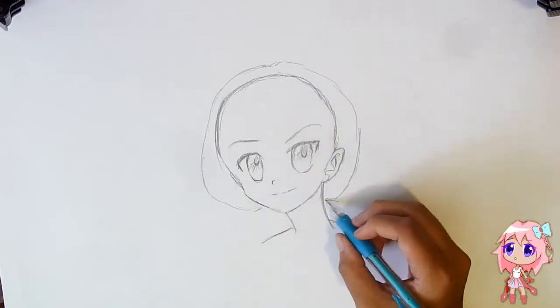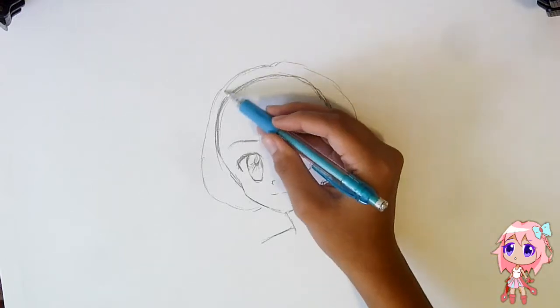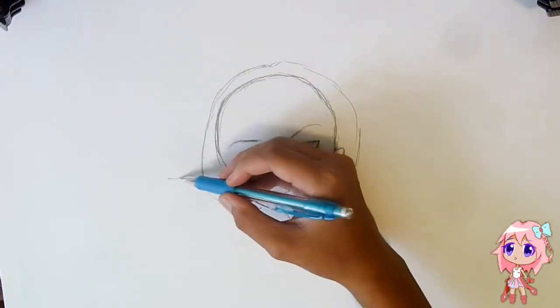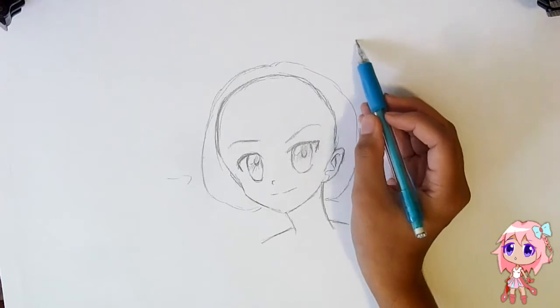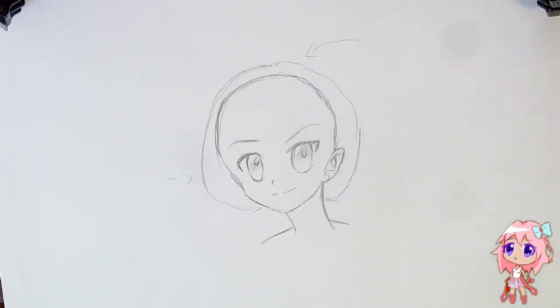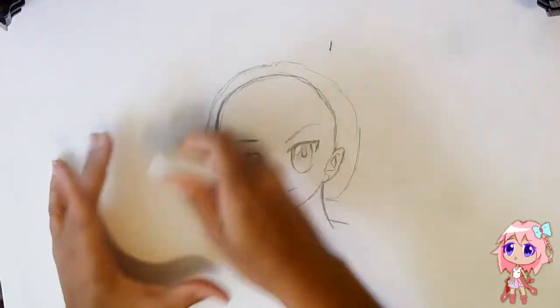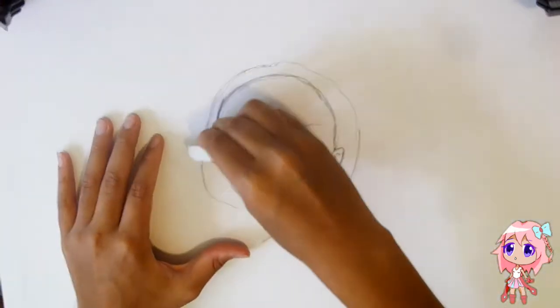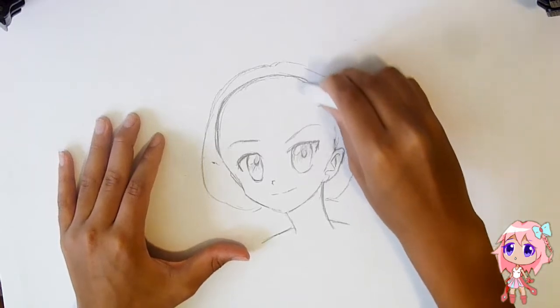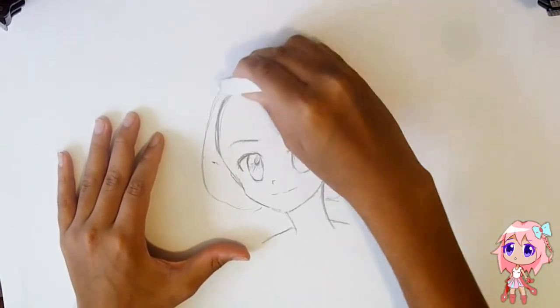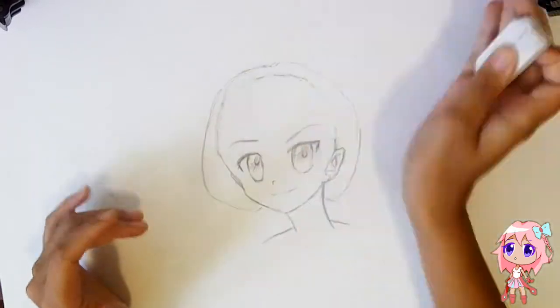So about this long, cut a little below the ears and flaring out a lot on this end because the head is leaning in this direction. Okay, now that we have that, let's lighten up the head guidelines so that we can see the hair better.